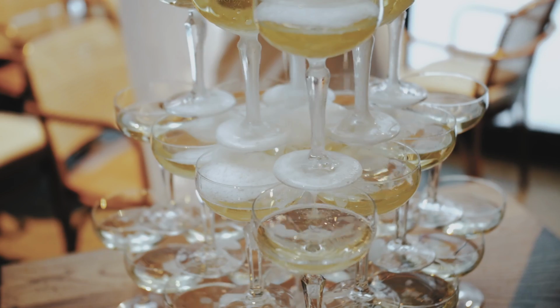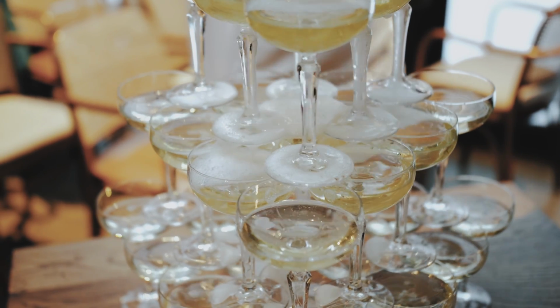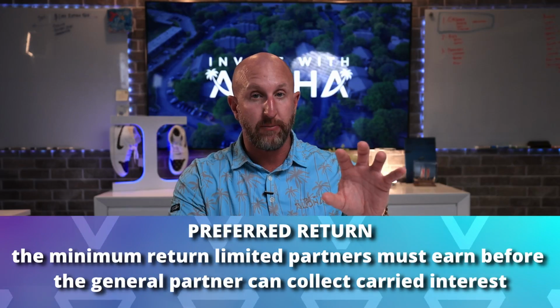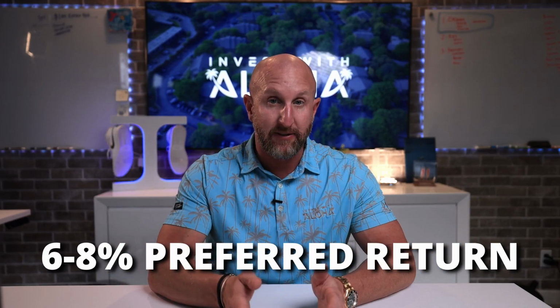All that means is who's getting paid first in the waterfall. Remember, I told you one of the components is a waterfall component. I want you to picture a waterfall. Money flows from one bucket to the next. And the first people that get paid should be your limited partners. They should be first in line in the waterfall. That's called a preferred return. Most of our deals, we offer a 6 to 8% preferred return.